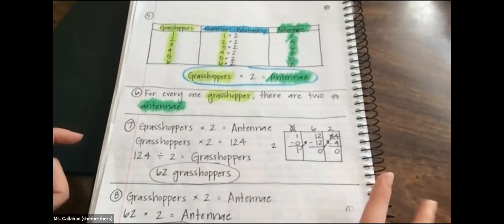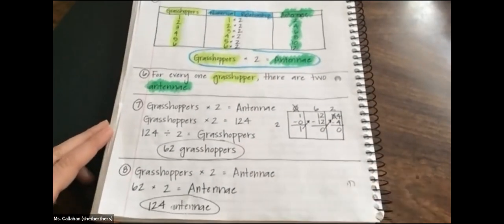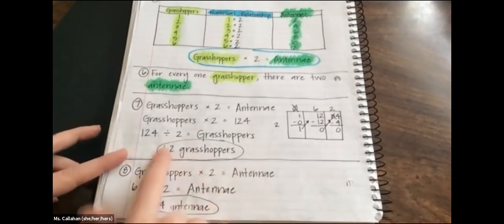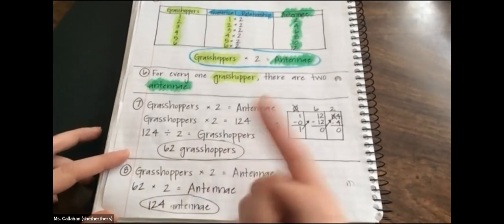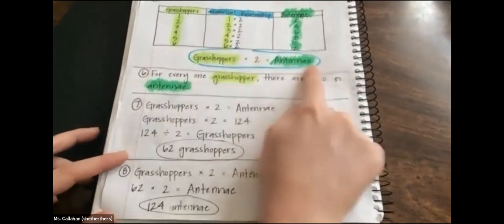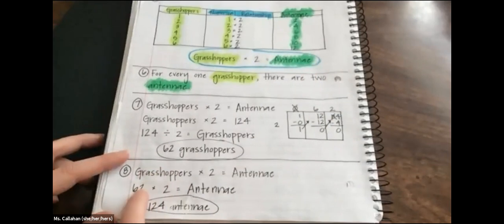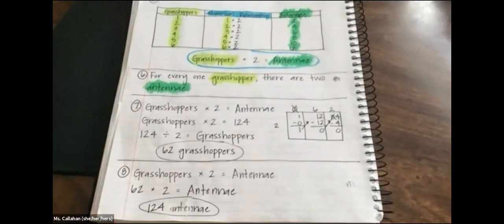Then for number 8, they asked us, how many antennae would there be if there were 62 grasshoppers? Well, we just did that. So now we just had to rewrite it like that. So we had grasshoppers times 2 equals antennae, which is our rule. We know that there are 62 grasshoppers. That was given to us in number 8.